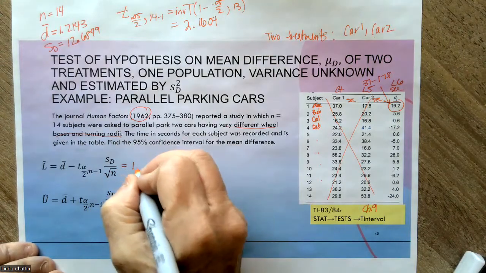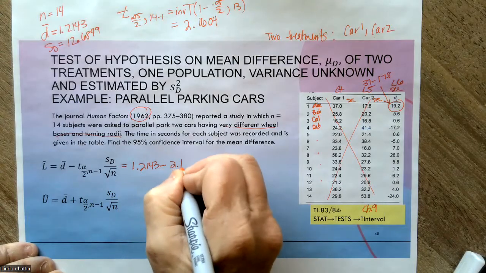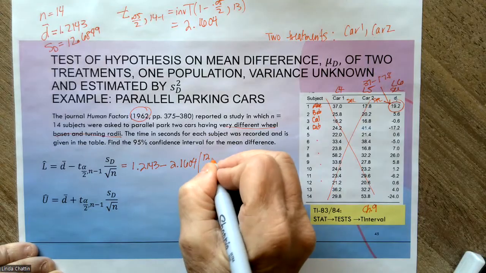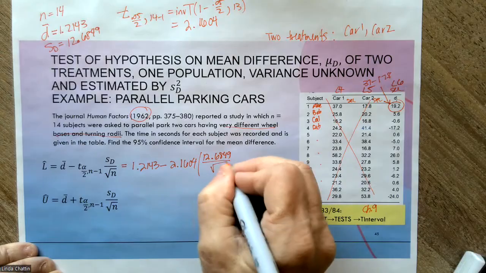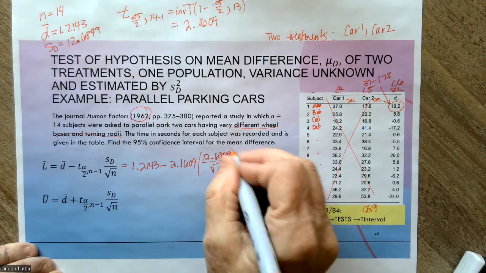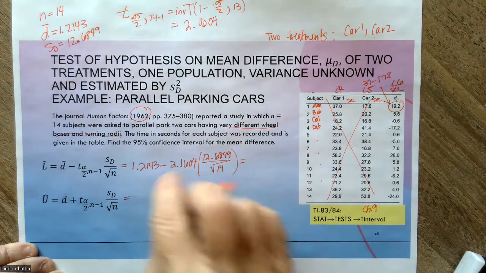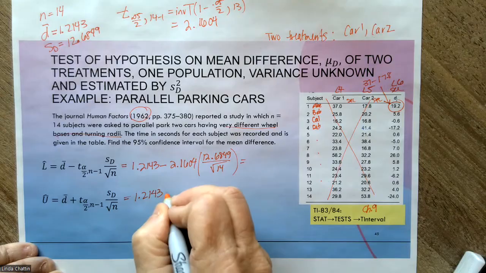So now I have all of the components that I could plug in here, right? So this would be 1.2143 minus 2.1604 multiplied by 12.6849 divided by the square root of 14. And then the upper bound is just going to be this equation, but with that term added.